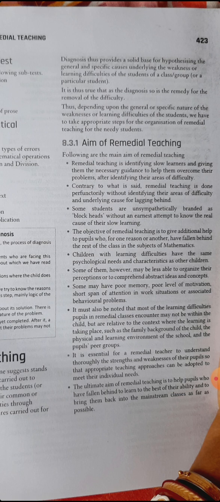Some students are unsympathetically branded as blockheads without an earnest attempt to know the real cause of their slow learning. The objective of remedial teaching is to give additional help to pupils who, for one reason or another, have fallen behind the rest of the class in the subject of mathematics.